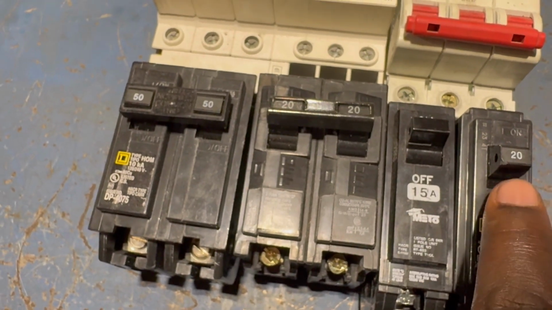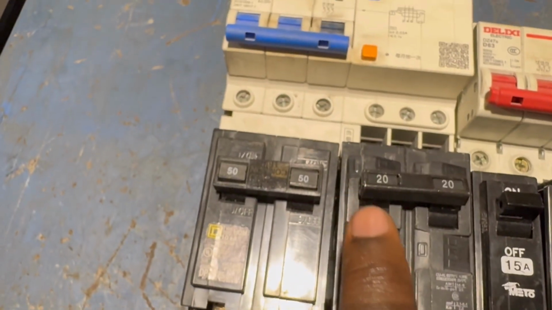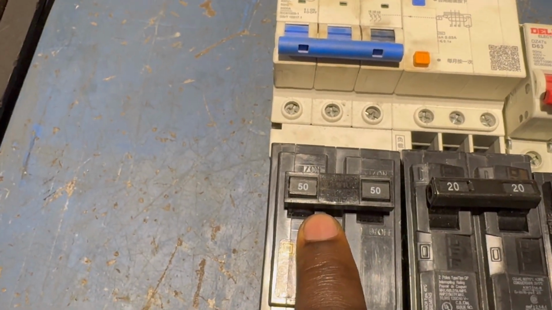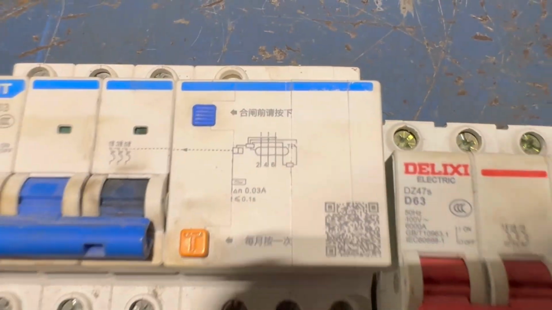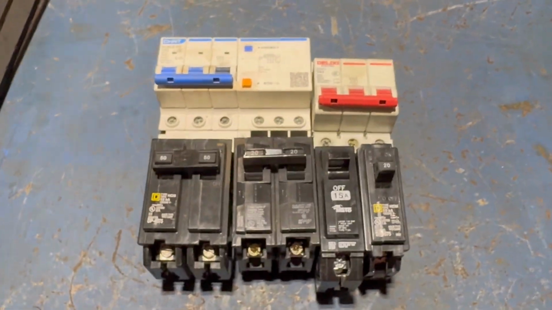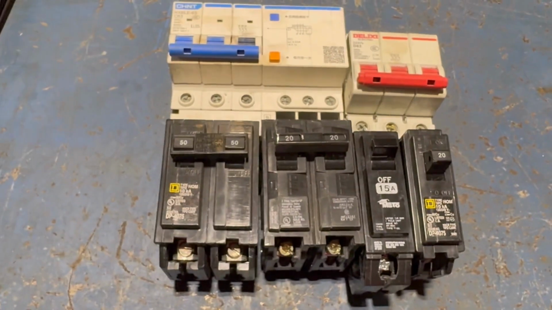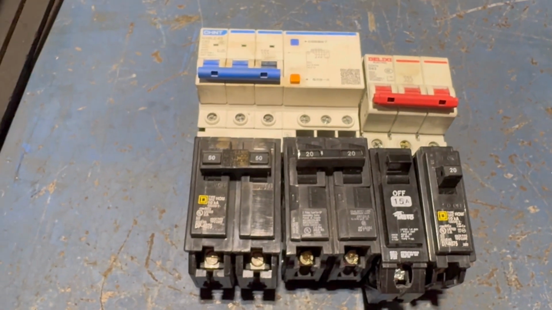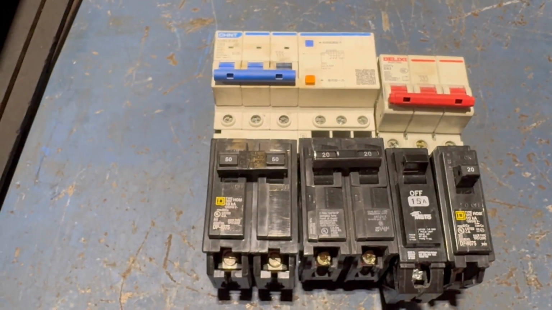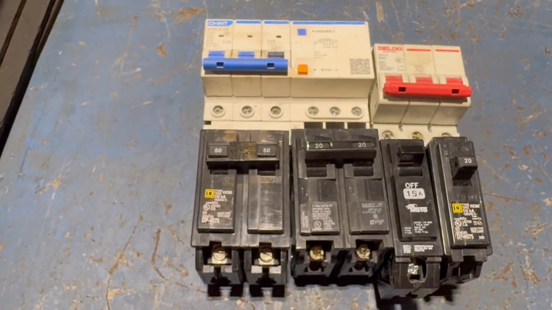This one is 20, and we have a double pole 20 amp right here, a double pole 50 amp right here, and I'll get to the other one in a few seconds. Again, this is the current value that the breaker will allow to pass through it without interrupting the circuit unless the value is exceeded.